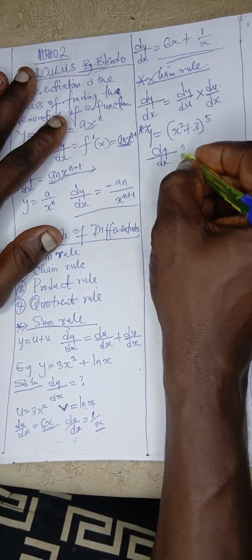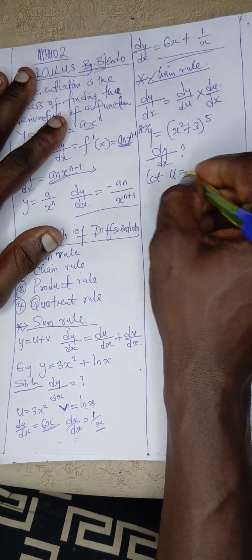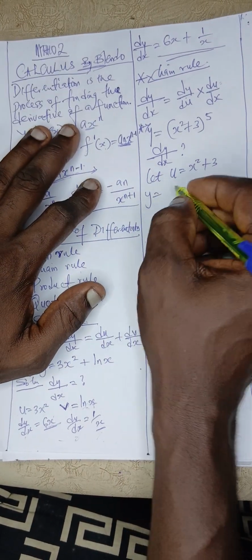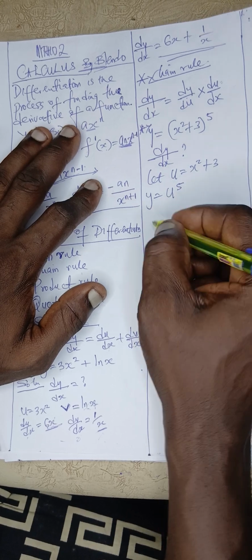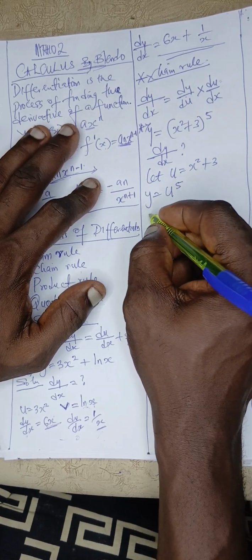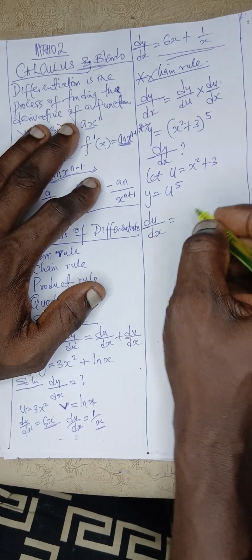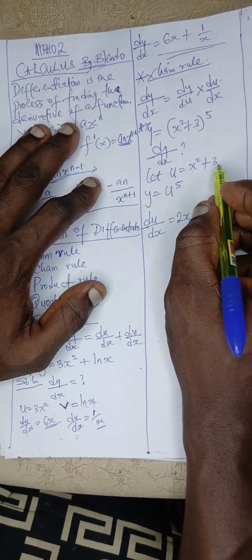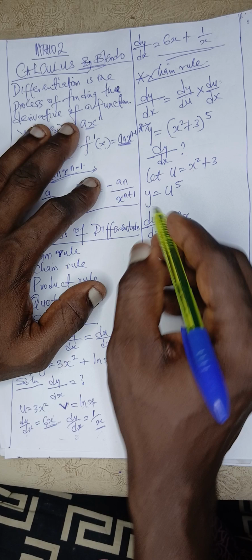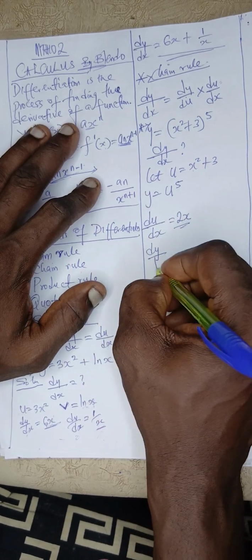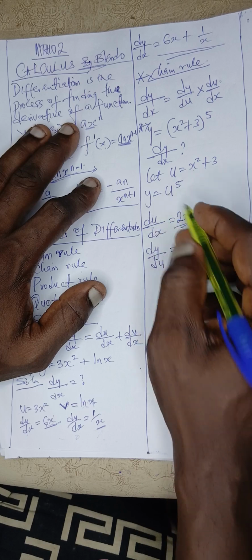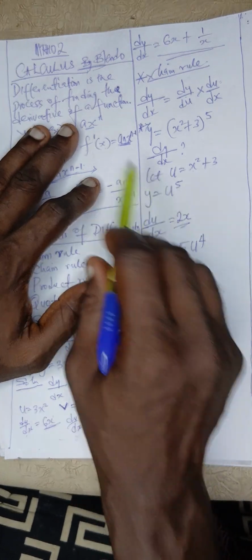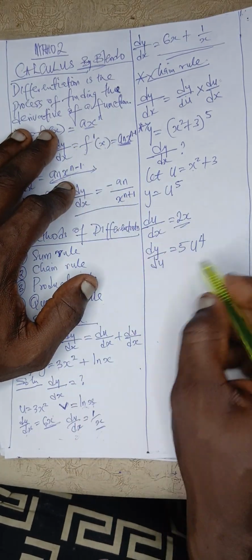Okay, so what you do is you say let u be x squared plus 3. Then y be u raised to the power of 5. So from here, you will now say that du/dx is equal to what? You differentiate x squared to get 2x. If you differentiate 3, you get 0. So we keep this. We come to y. dy/du is equal to what? Differentiate this, you have 5u raised to the power of 4. So remember, we applied this rule here, a x^n.